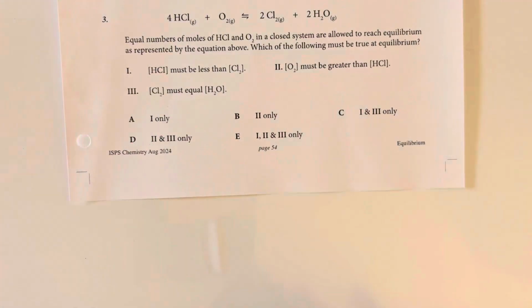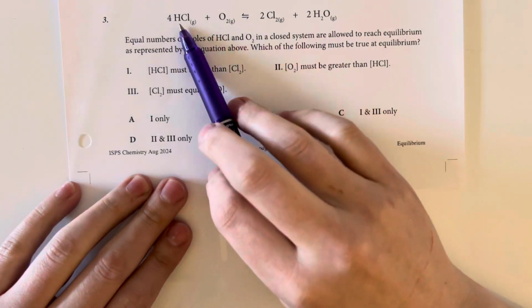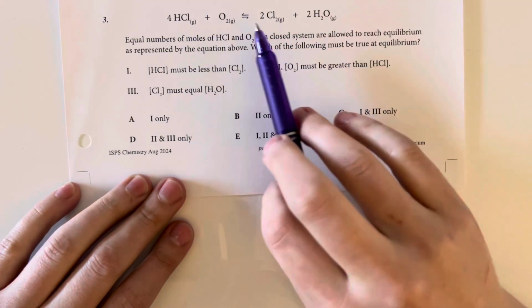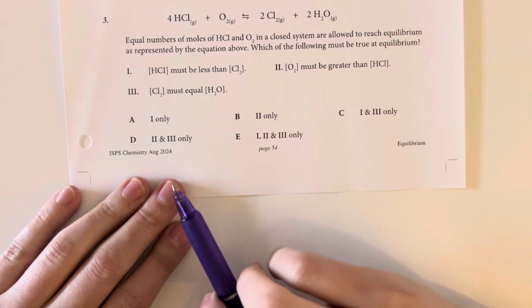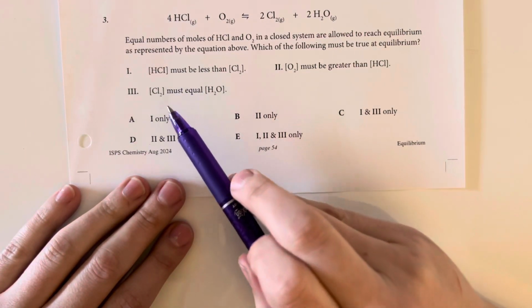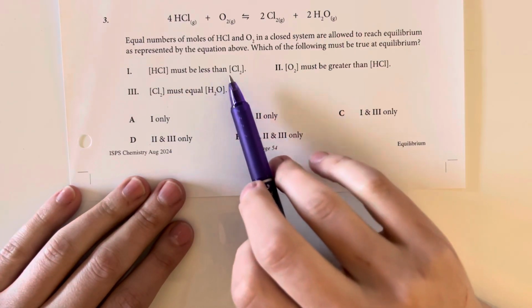Equal numbers of moles of hydrochloric acid and oxygen in a closed system are allowed to reach equilibrium as represented by the equation above. Which of the following must be true at equilibrium? So I'm going to look at my balanced chemical equation. I see that I have 4 hydrochloric acids for every 1 oxygen, for every 2 chlorines, and for every 2 waters. So it states for number 1 that hydrochloric acid must be less than chlorine.